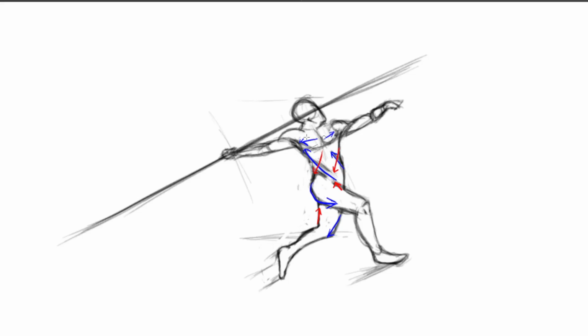And then we have a stretch opening of the chest on the right side of the body. This arm is not quite as involved. It comes to the front a little bit, which is with this arrow. It's being adducted, being pulled towards the center of the body.